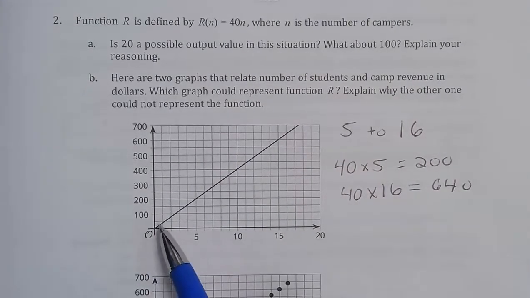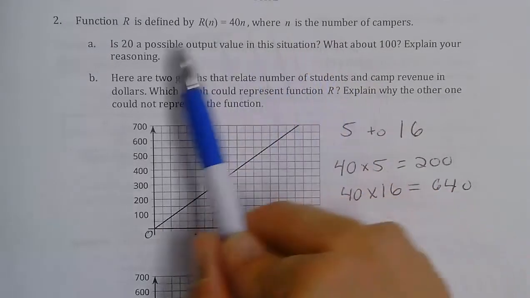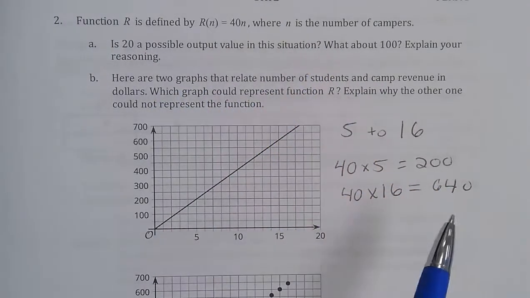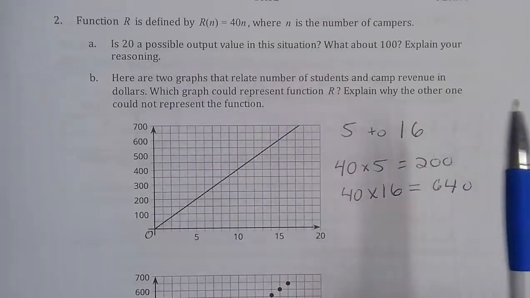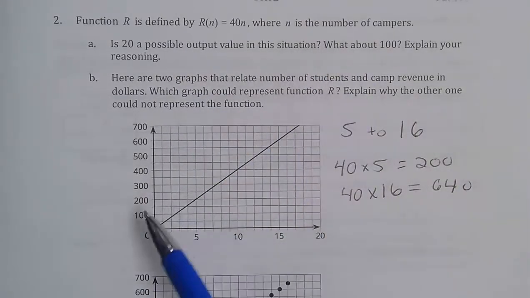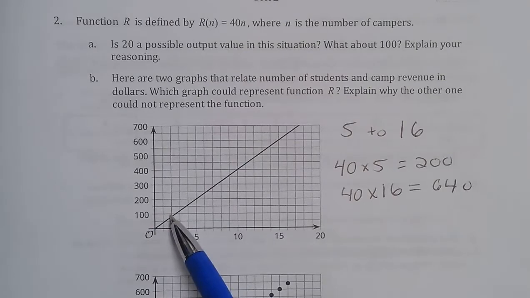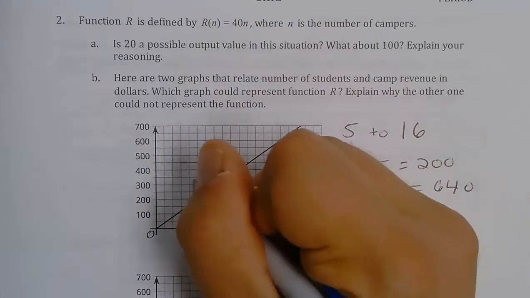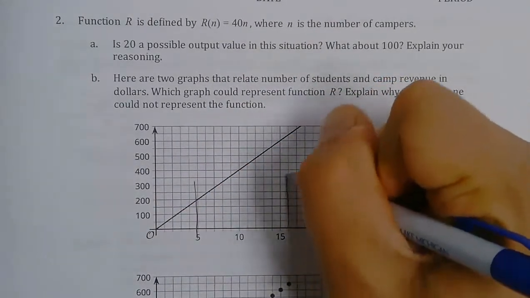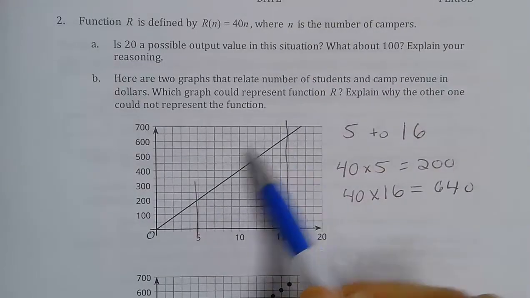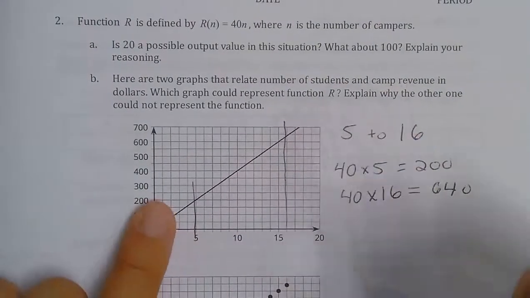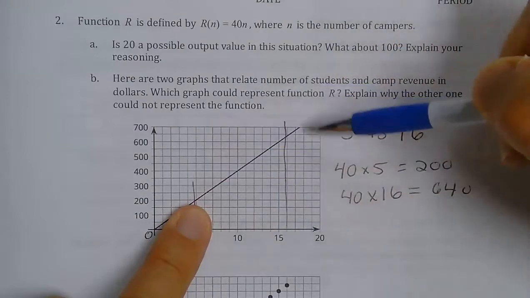So is 20 a possible output? Well, if we didn't have that domain restriction before, then yes. And then 100 also would be, sure. But in our problem, they said we had to be between 5 and 16. So our range would be the y values between here.